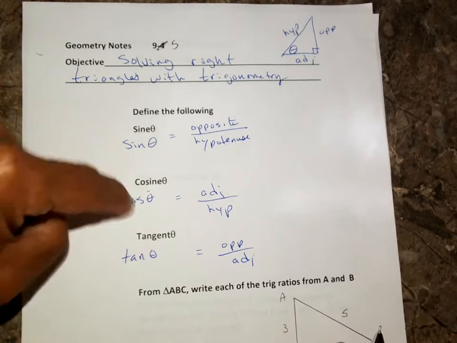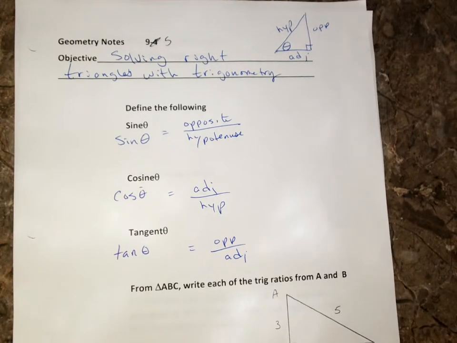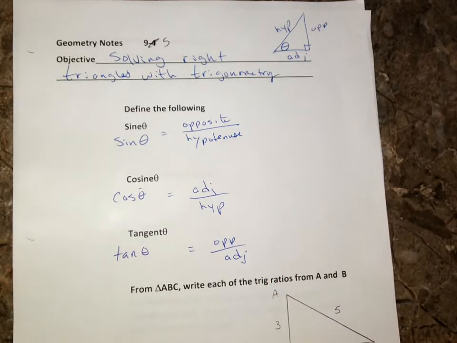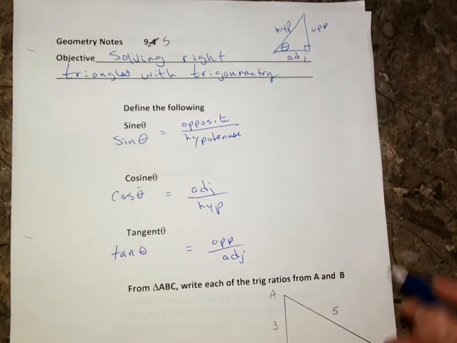So how do you know which one to use? I'll give you a second to get caught up, okay? How do you know which one to use? It all depends on what you're given. Let me give you 3 different examples, okay?